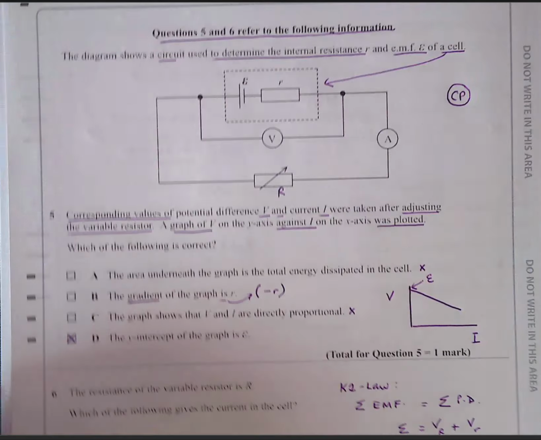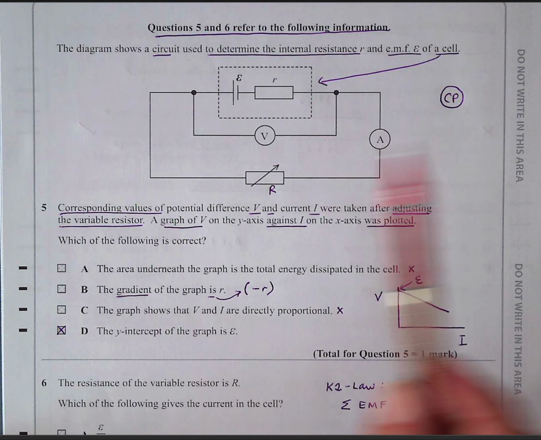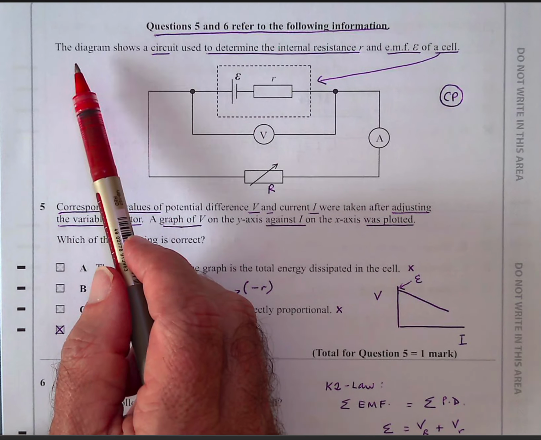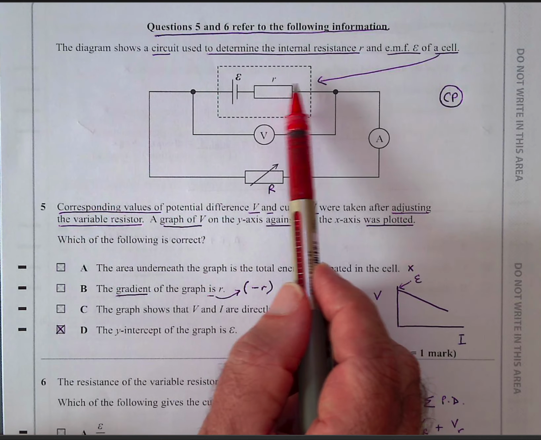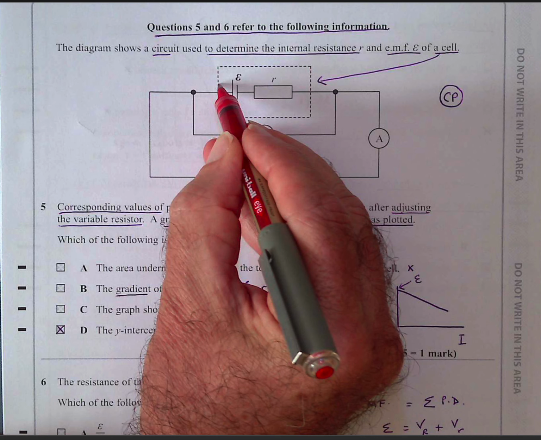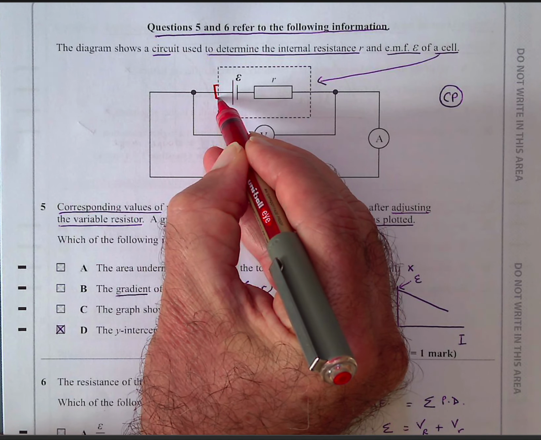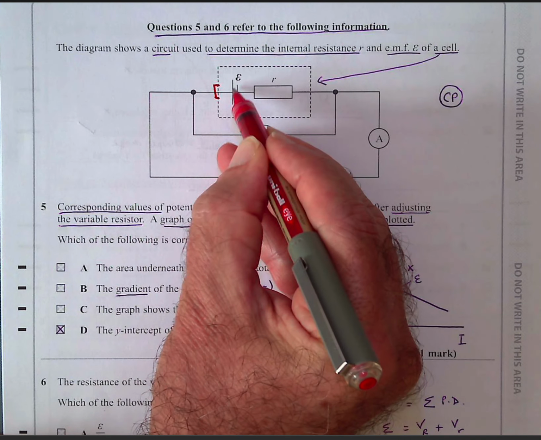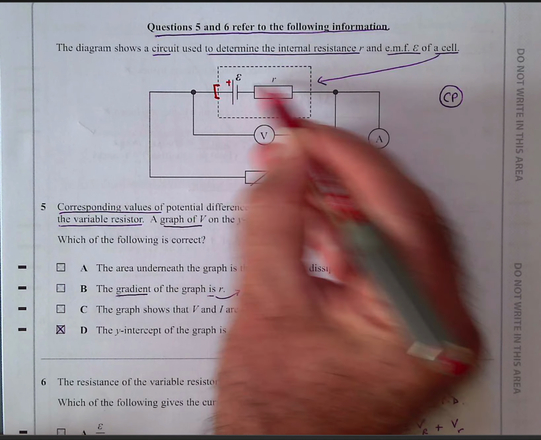Okay. Question 5 and 6 are using this internal resistance circuit diagram. So what happens in such a diagram? You have the battery, which has its own internal resistance inside it. So you can imagine this is your Duracell battery or whatever you buy. There's the positive terminal, and this is the negative side.